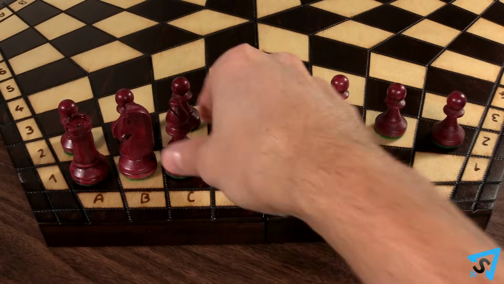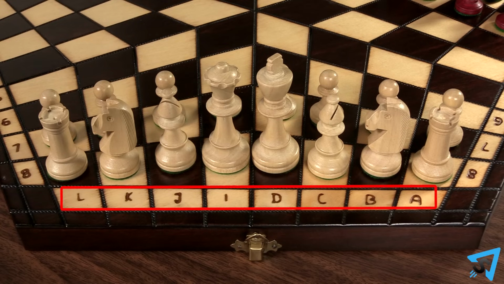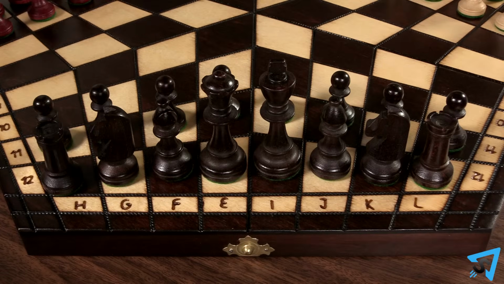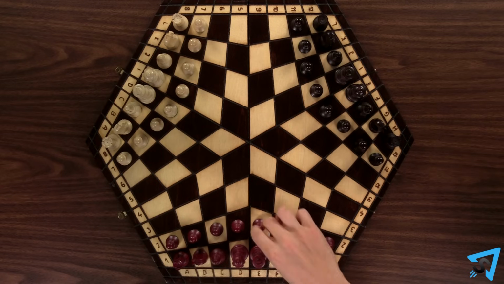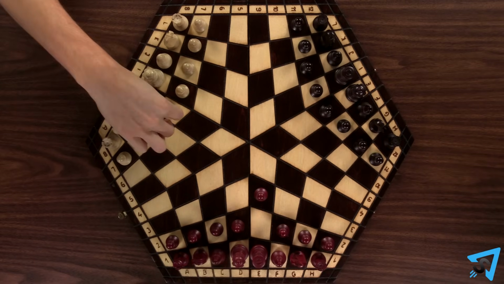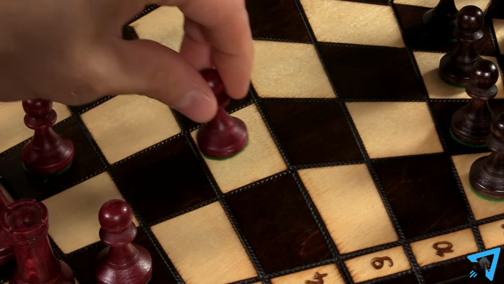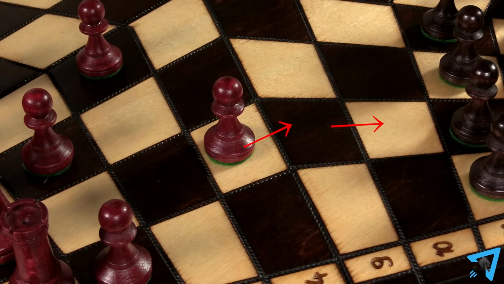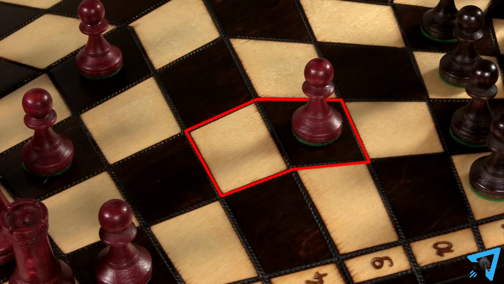Set up the red pieces on the A through H side, white on the A through L side, and black on the H through L side. All the queens will be on the white spaces. Red goes first, then play proceeds clockwise with white followed by black. When you move pieces, use their normal movement relative to the adjacent spaces as the space shapes distort.